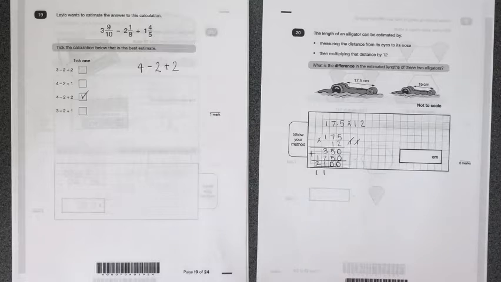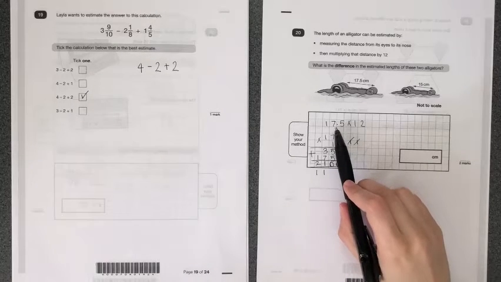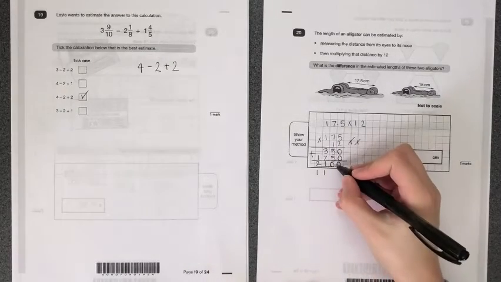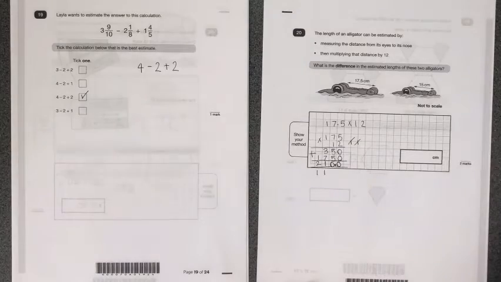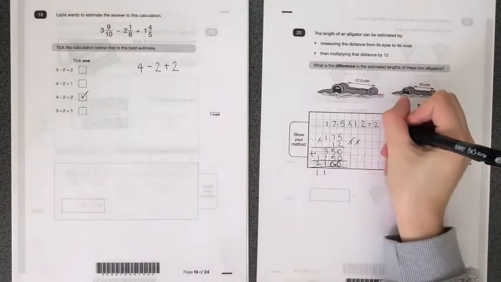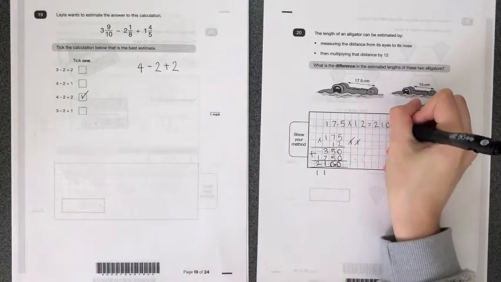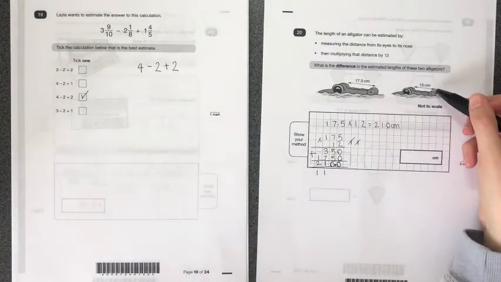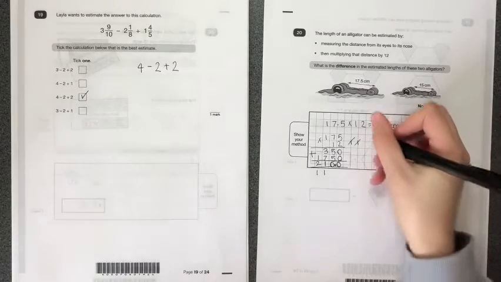2,100 centimetres. But that's not right, because we have taken out our decimal place in the beginning. We're going to add that in. Our decimal point would be here. So the answer would be 210 centimetres. Now for our second alligator, 15 times 12.